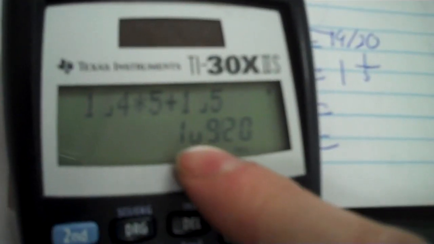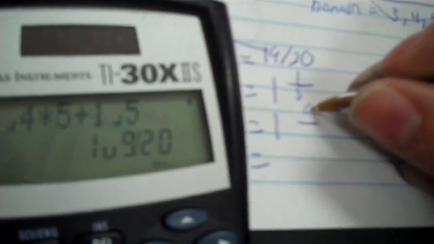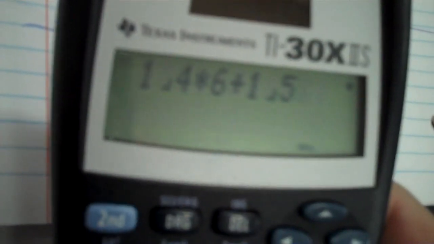1 ABC 4 times 5 plus 1 ABC 5, okay. I got a 1, and then the u means I make a fraction, and then 9 over 20, 9/20ths. Okay, 1 ABC 4 times 6 plus 1 ABC 5, 1 and 7 over 10. Okay, just type in the fractions as best you can.